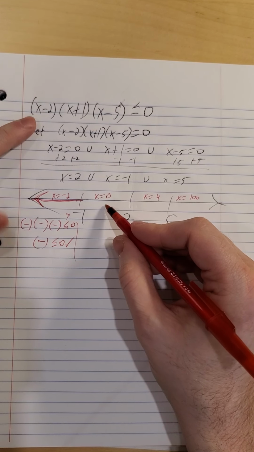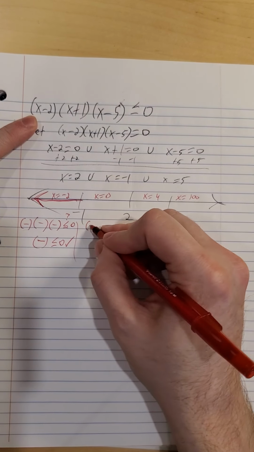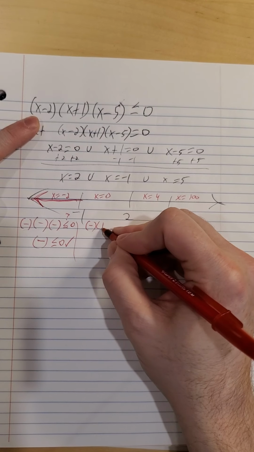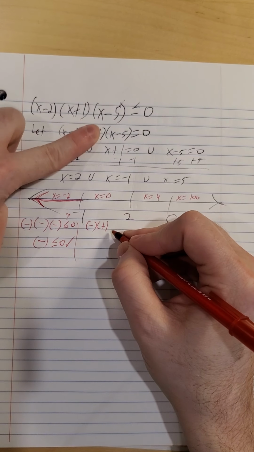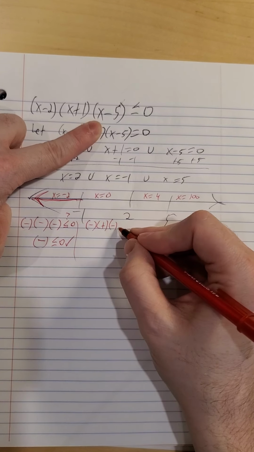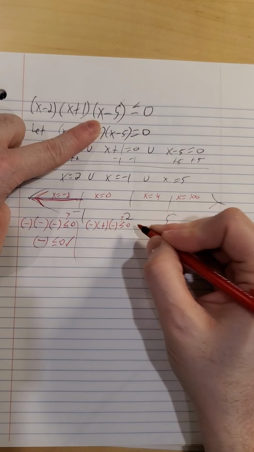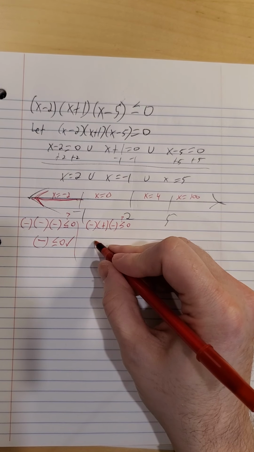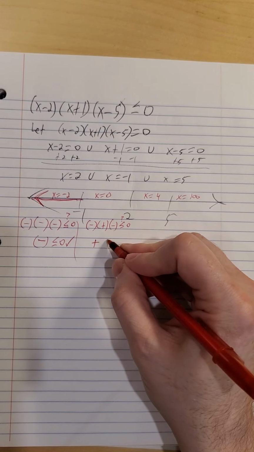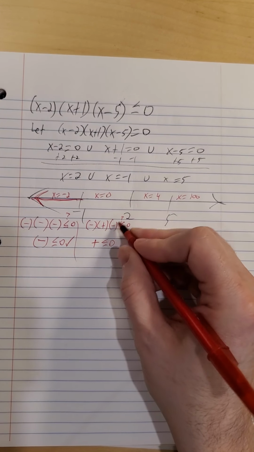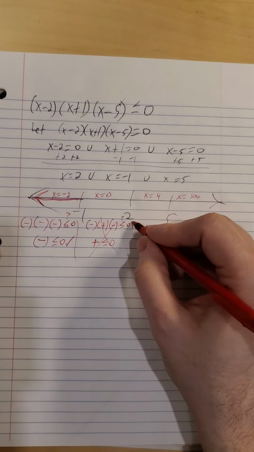Then I'll try out my sign number argument with 0. 0 minus 2 is a negative number. 0 plus 1 is a positive number. 0 minus 5 is a negative number, and I want to know if that's less than or equal to 0. An even number of negatives this time results in a positive. Positive numbers are not less than or equal to 0, so I'll skip that.